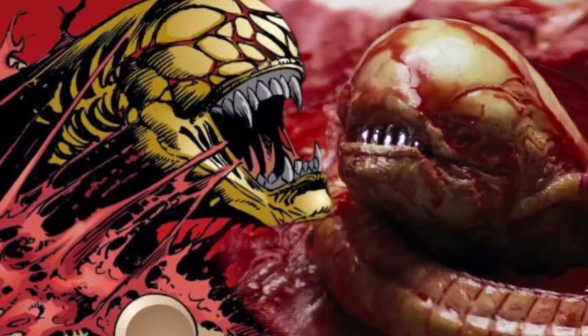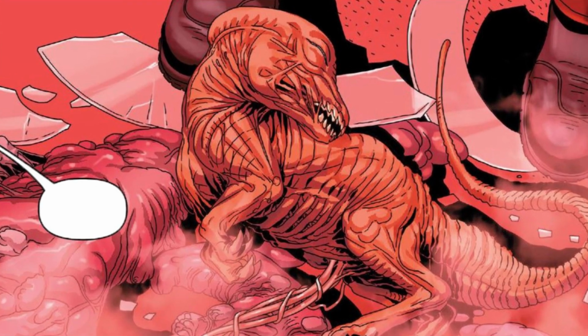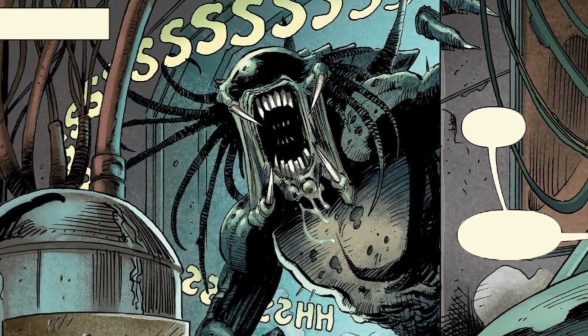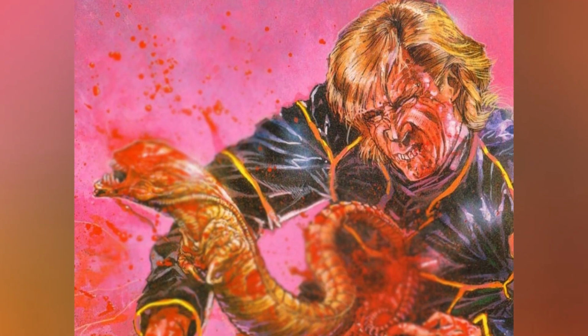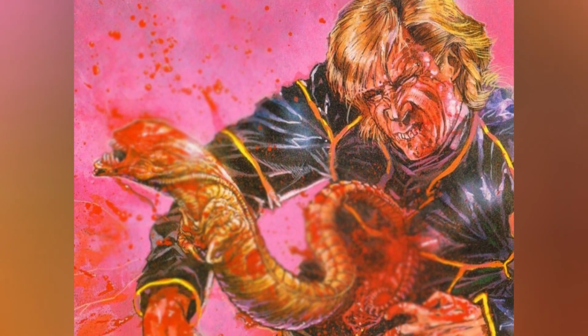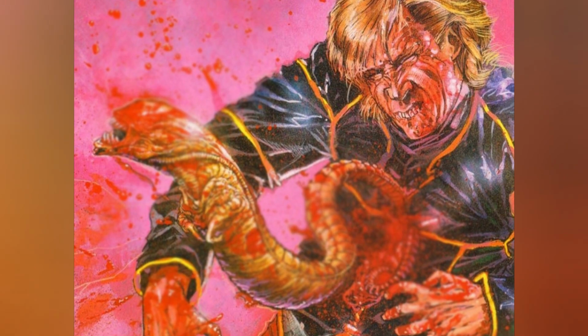A Chestburster from a human looks one way. From a dog, it moves on all fours. From a predator, you get the terrifying predalien. But no matter the host, the end result of the Chestburster stage is always violent, sudden, and unforgettable.